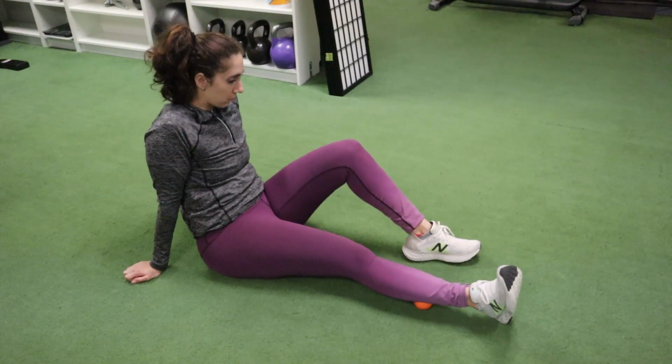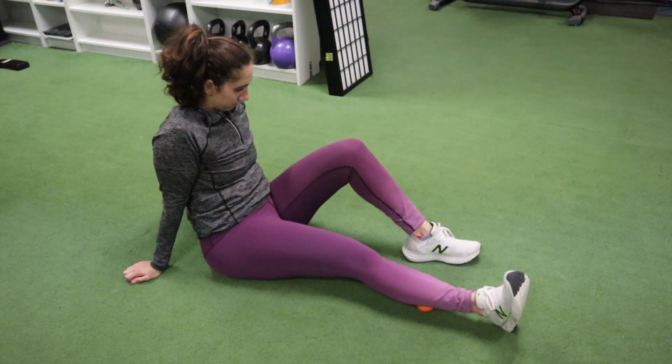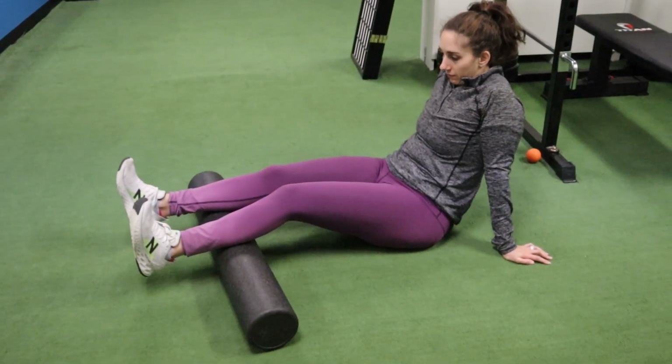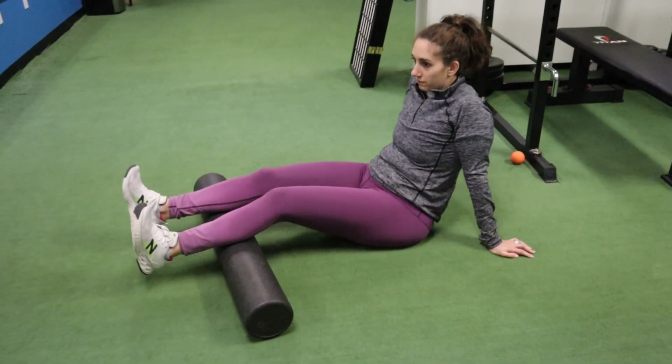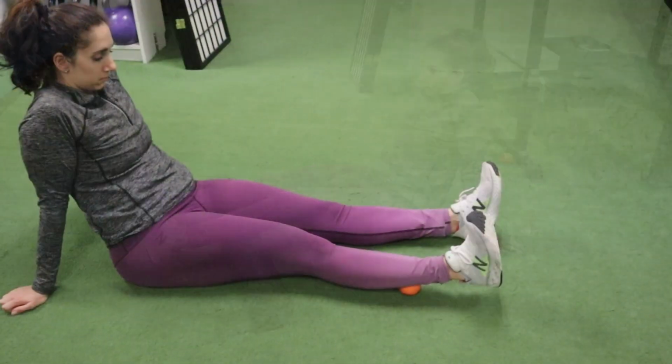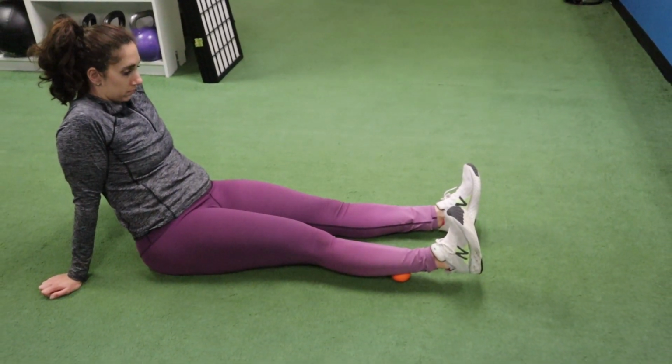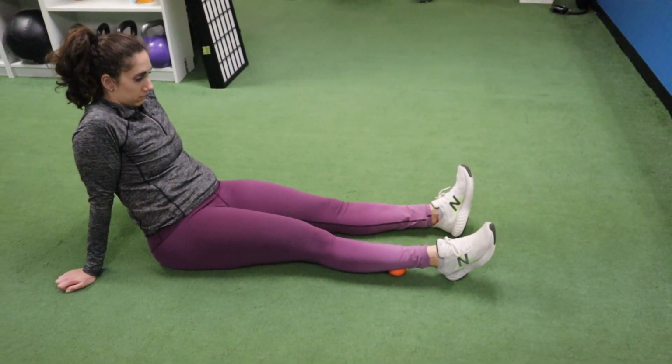For the gastroc and soleus, I have a lot of luck using SMR techniques with a lacrosse ball or a foam roller. Have your client position their calf on the device and start to have them slowly roll the back of their calf out. If they feel an area that is particularly tight, have them slowly alternate between dorsiflexion and plantar flexion, taking some deep breaths while the area calms down.